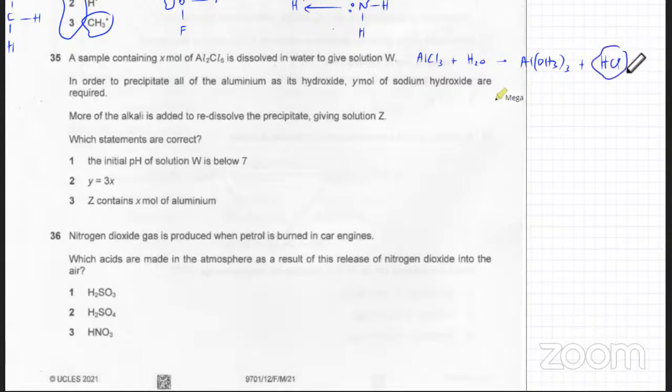The actual reaction is something like this. First, the detailed reaction is that 6 water molecules surround Al3+ and it forms a complex. This is how period 3 chlorides hydrolyze.